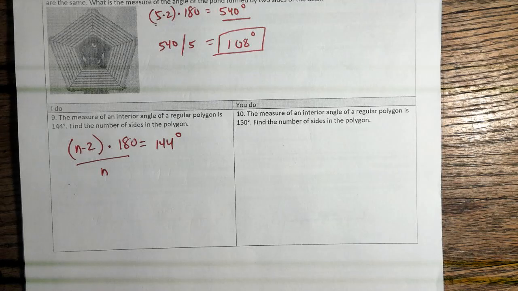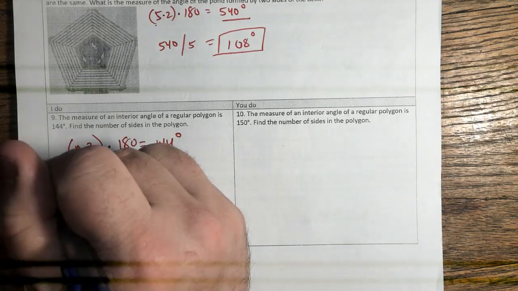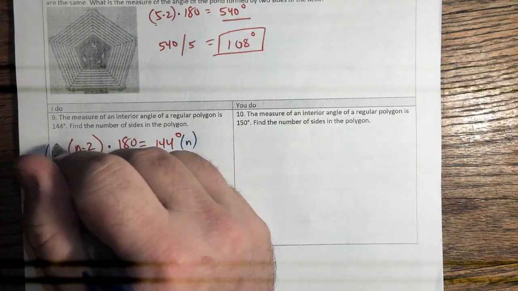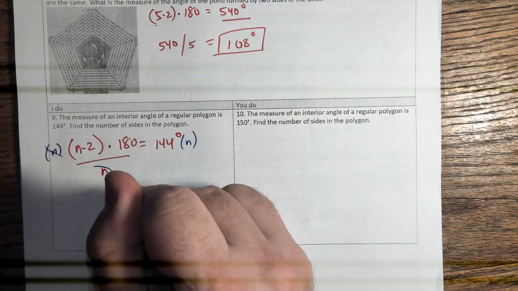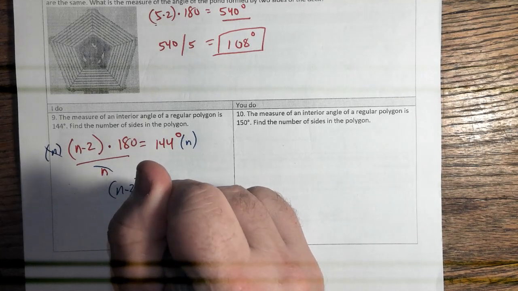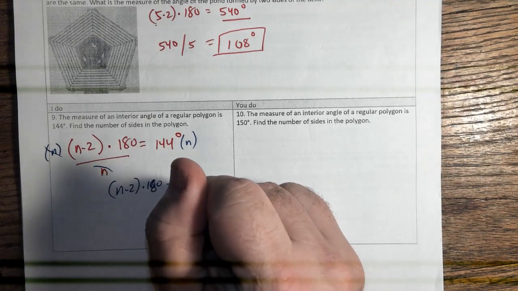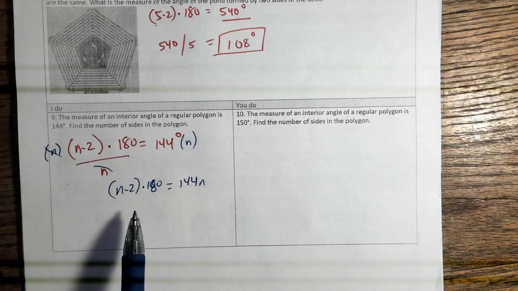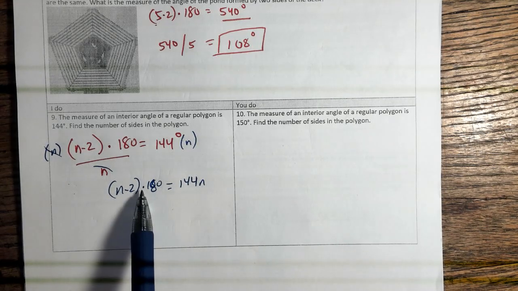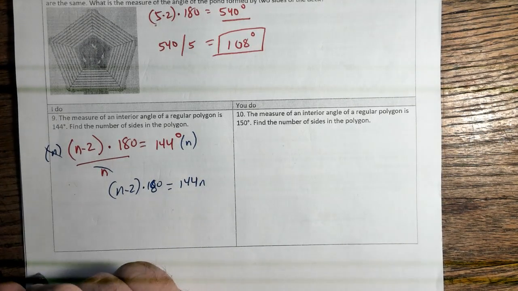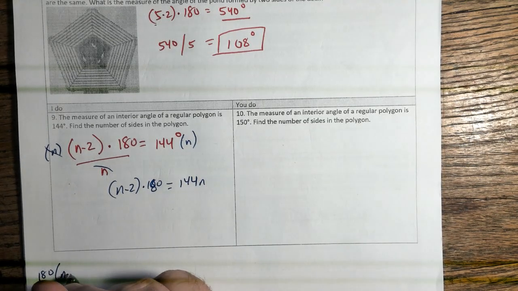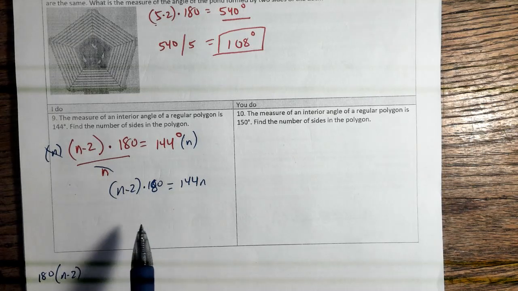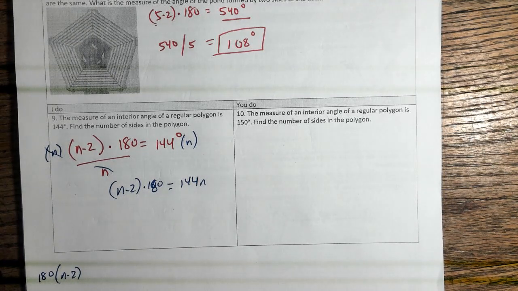So step 1, we need to get rid of our fraction. So we're going to multiply both sides of this equation by n. These cancel. So now we go down here with n minus 2 times 180 equals 144n. Now, one thing I want to mention to you guys, this right here is the same as if we said 180 times n minus 2, okay? We're going to have to distribute this 180, so we can work this equation, but I just want you guys to know it's the same thing.